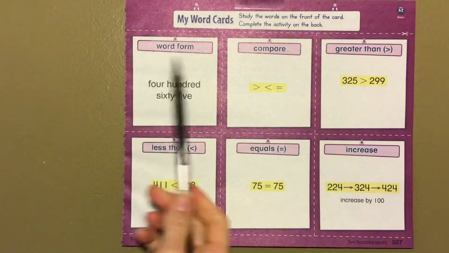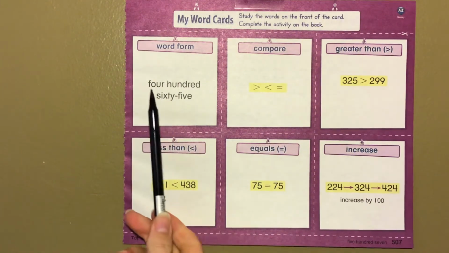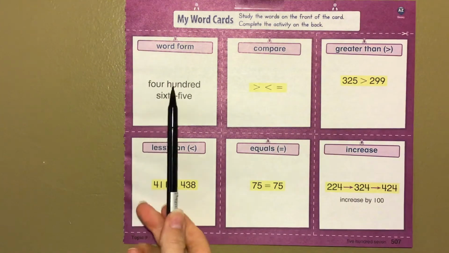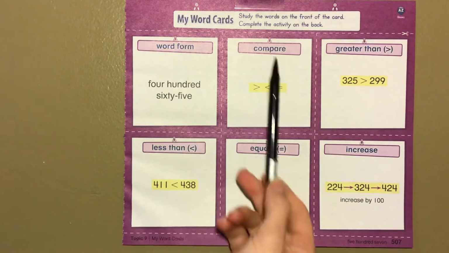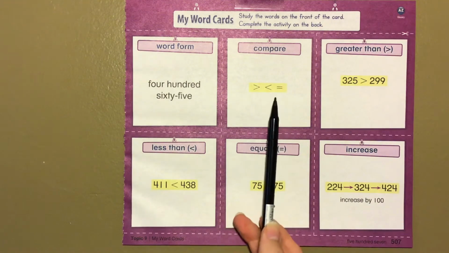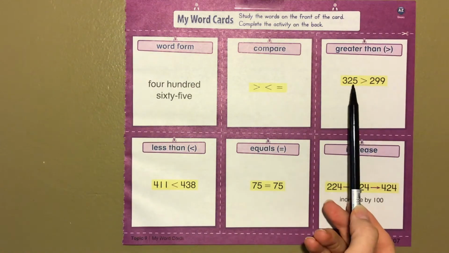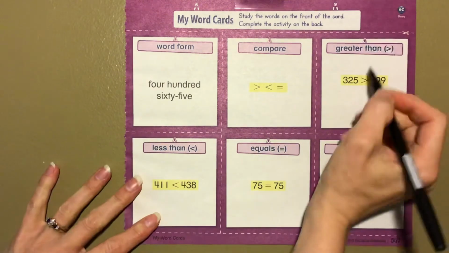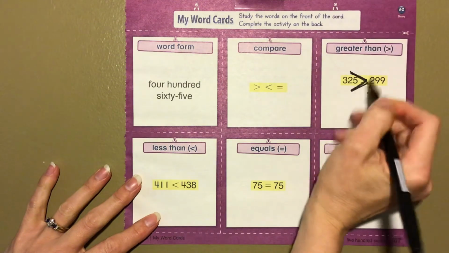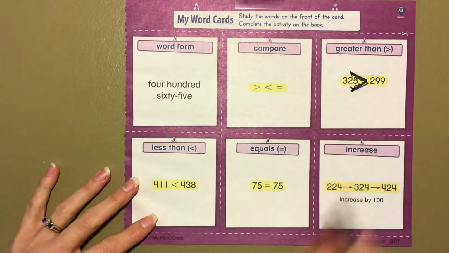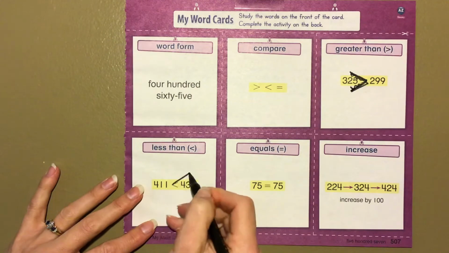All right, word form. This is how you write the number out using actual words. 465. This is our compare, our greater than, less than, equal sign like we do in the morning. So greater than, 325 is greater than 299. Remember, the alligator always wants to eat the bigger number. This is less than. The alligator is going to eat this.